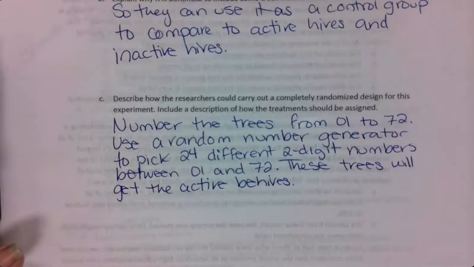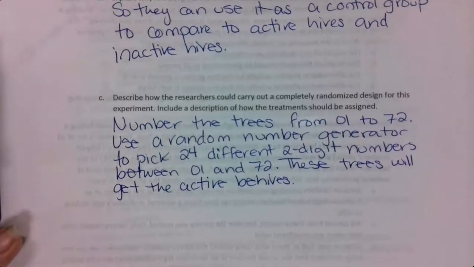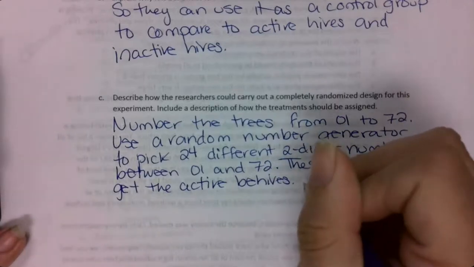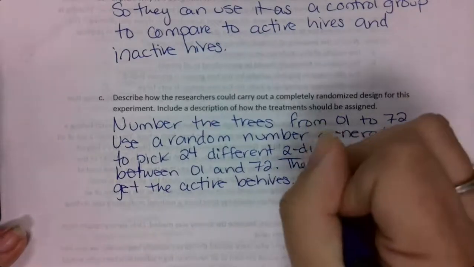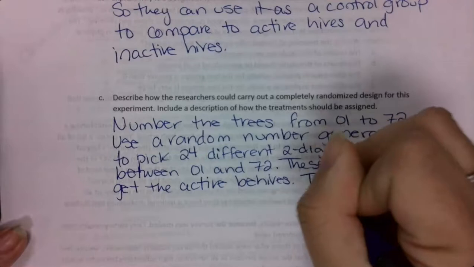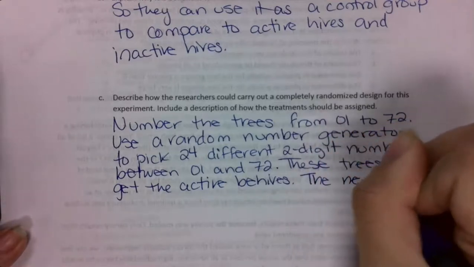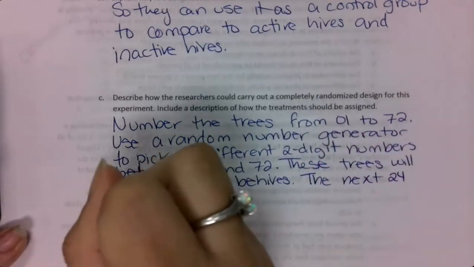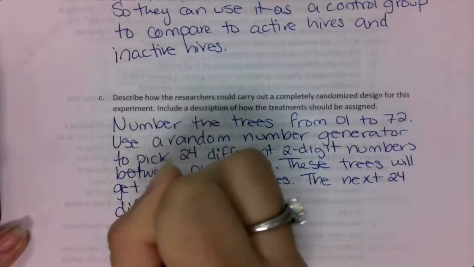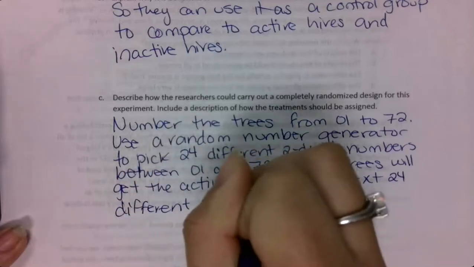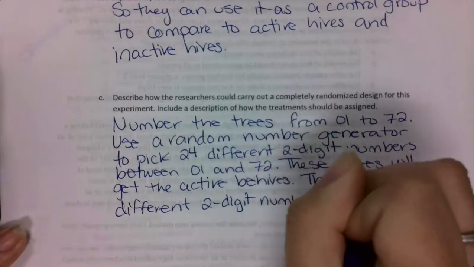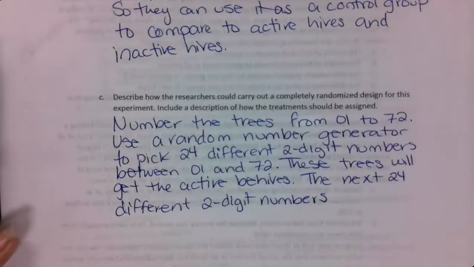Then I'm going to do it again. I get 24 more different 2-digit numbers. So the next 24 different 2-digit numbers. We'll get the empty beehives.